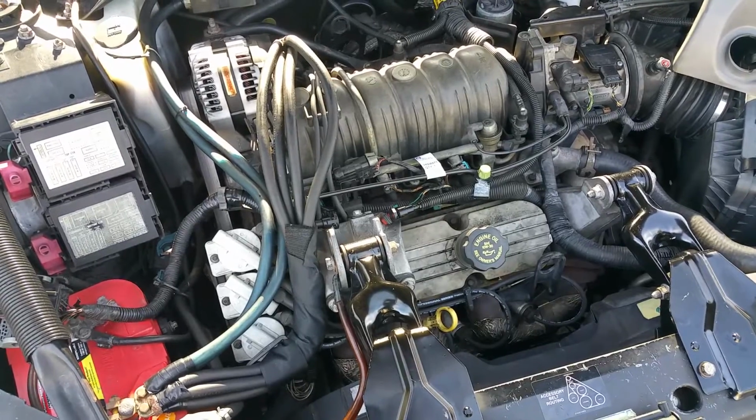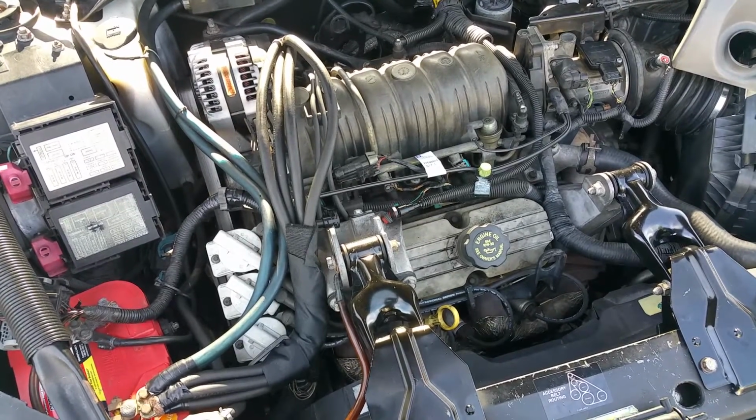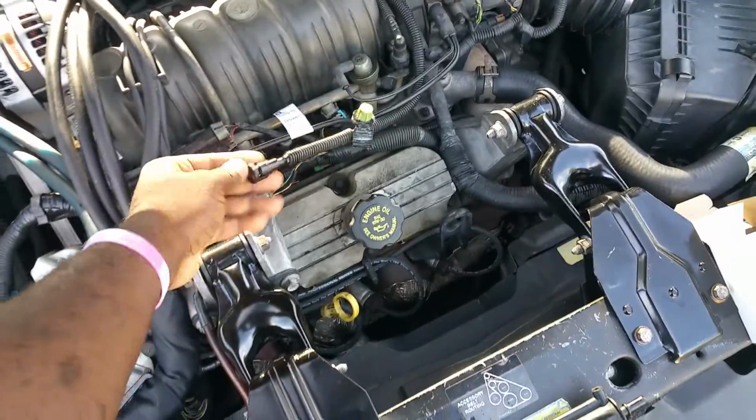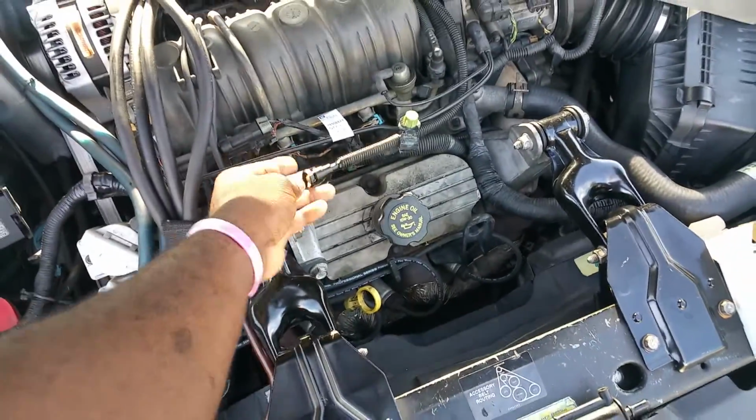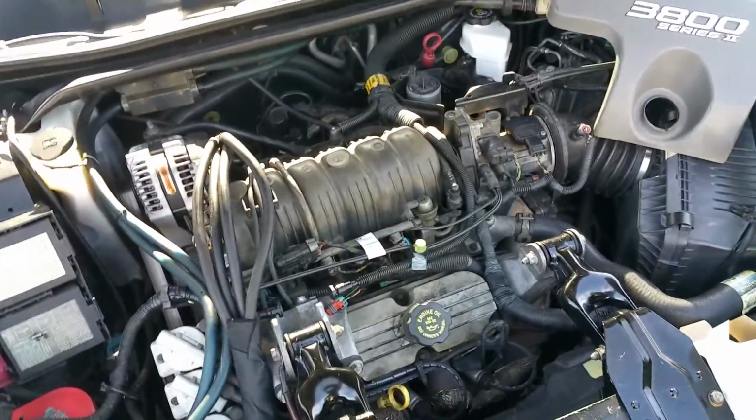That charcoal canister has a nipple on it for the purge solenoid tubing right here. It has a nipple that this tube is connected to, and the purge solenoid is in between these two.